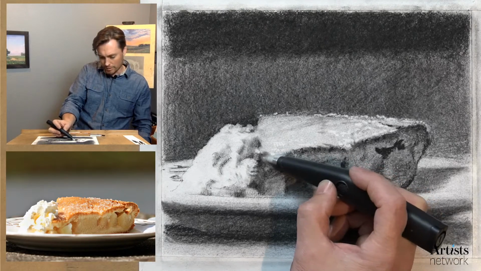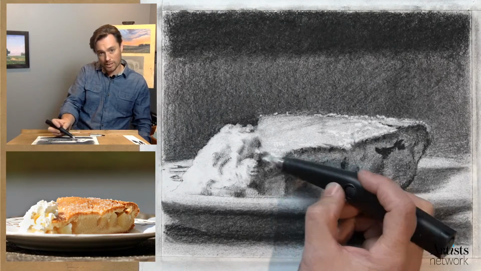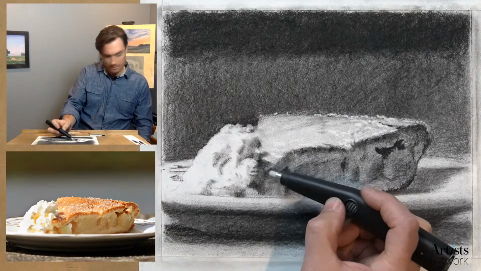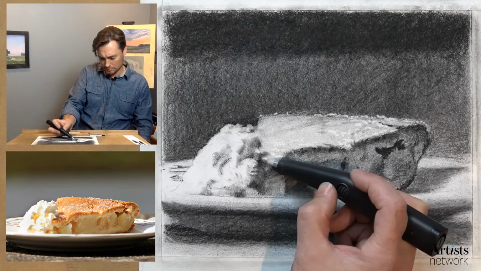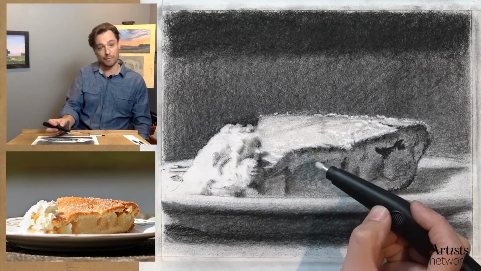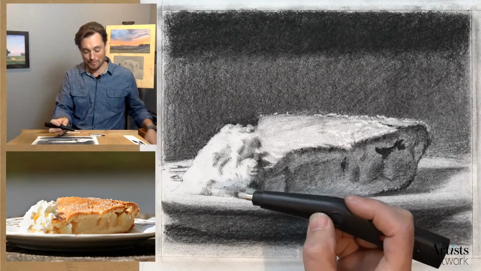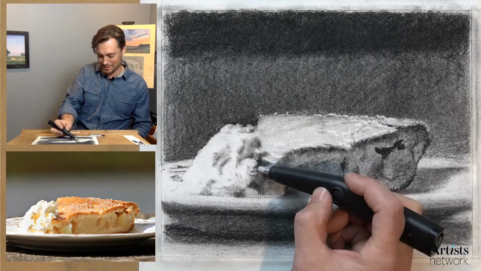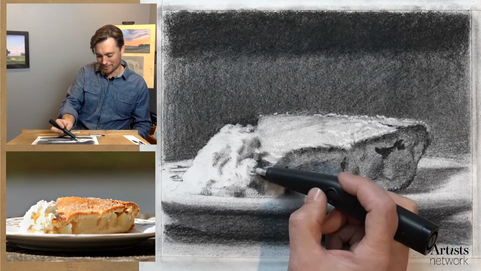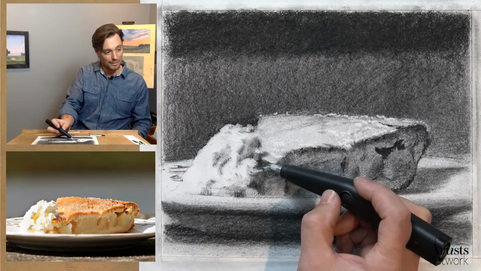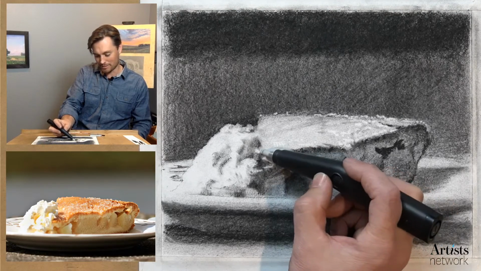I'm trying to think about these as horizontally aligned marks to work with the surface plane of that pie. So this is my first real time using this. I used it a little bit in the preparatory sketch, so this subject is the first time I really used this mechanical eraser, and it's kind of fun. And I know a lot of colored pencil artists use these materials.